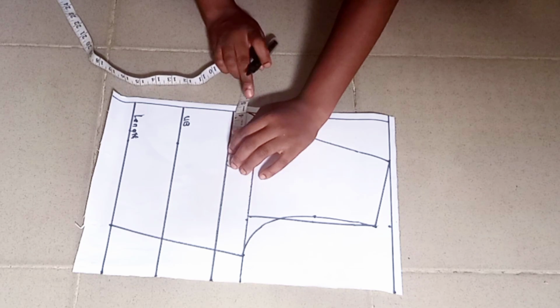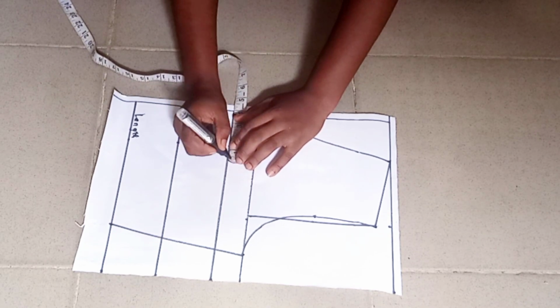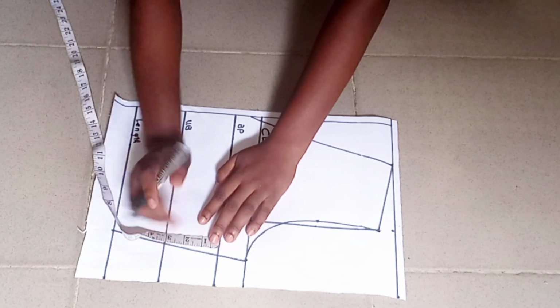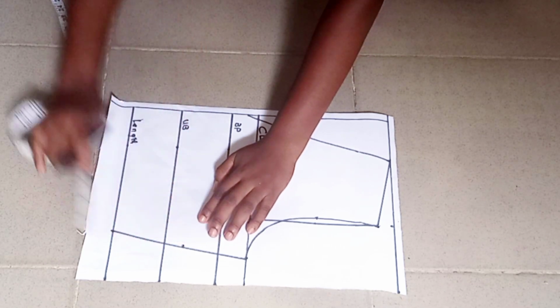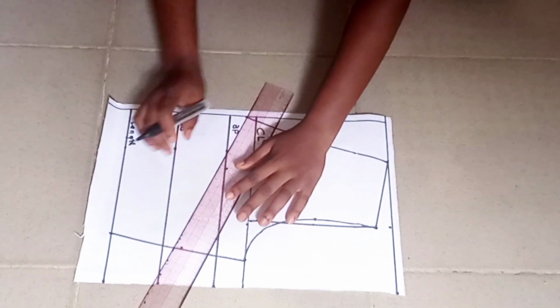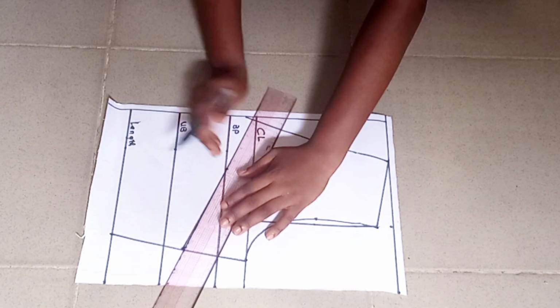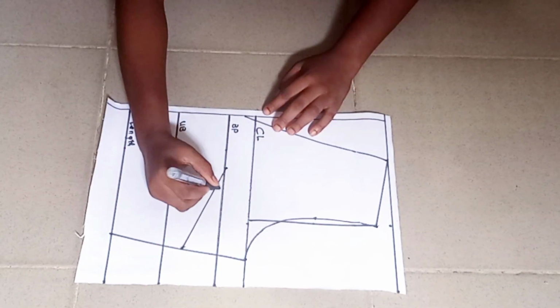as my neck depth. We'll be drafting a bust dart, not the regular side dart, and so on my bust point line I just marked my apex measurement, which is my bust span measurement divided by 2, and that is 4 inches. On the side front at the bust line, I went down by 2 inches and I just connected to the bust points that I already created.